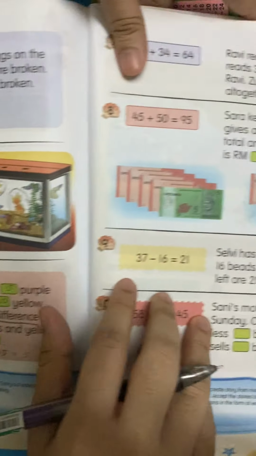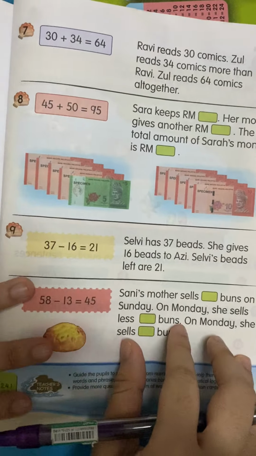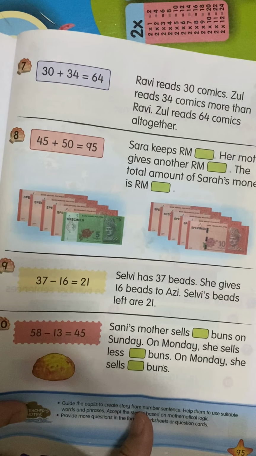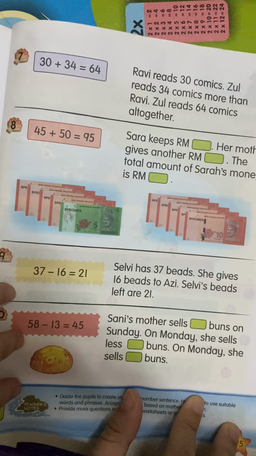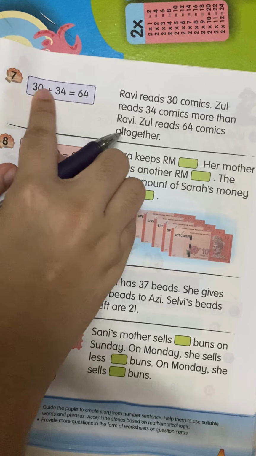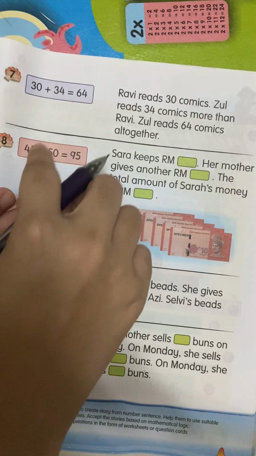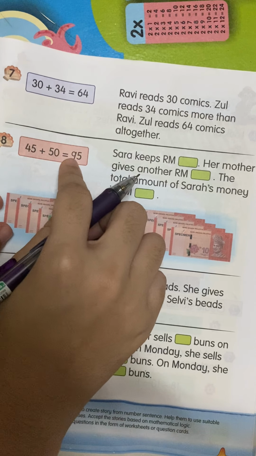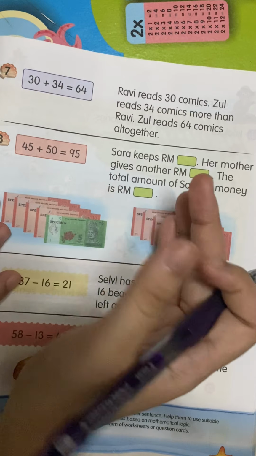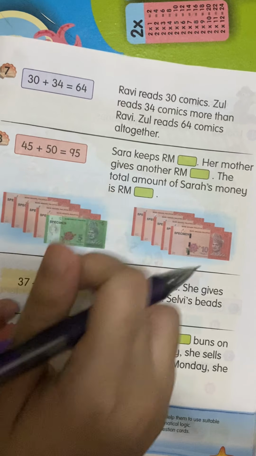I'm sorry, there's another page here I want to show you. For this part, page 95, it's about creating stories from mathematical equations. This is a mathematical equation or number sentence, or in Bahasa Melayu you call it ayat matematik. Tiga ini apa?